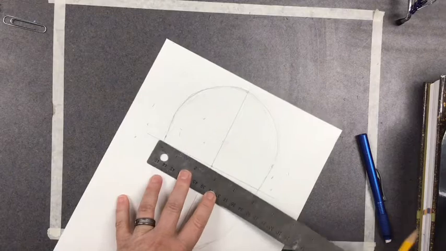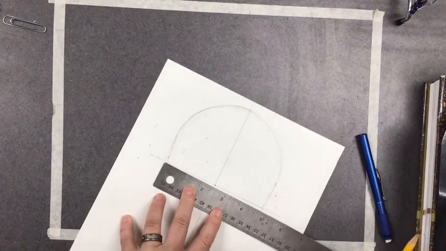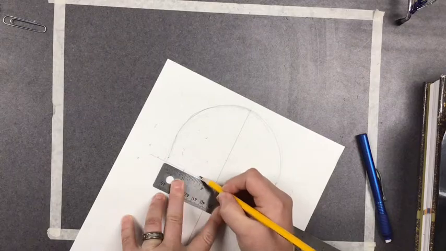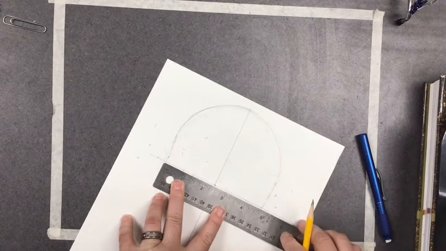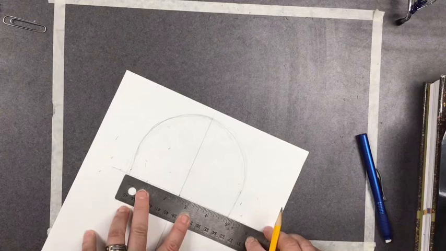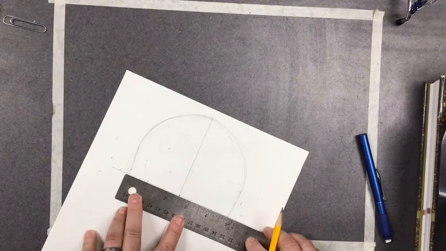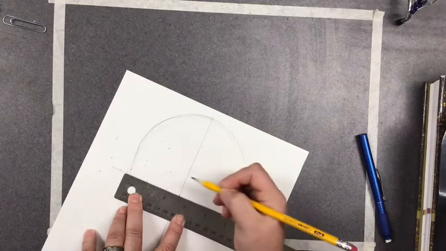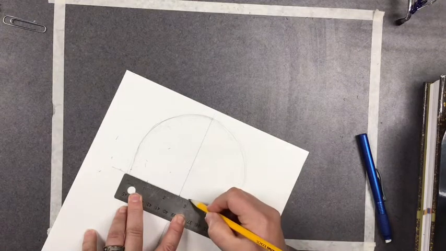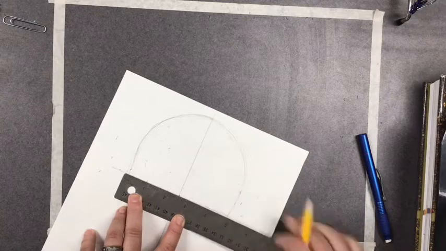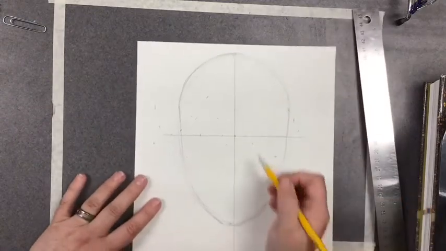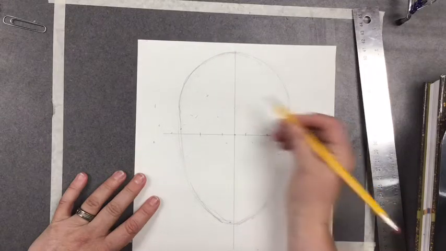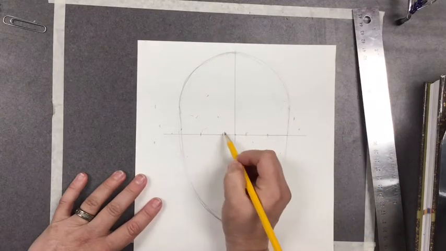Okay, mine happens to be 5 inches. So I'm going to basically do a mark every inch. And that kind of gives me a space where my eyes will be apart.